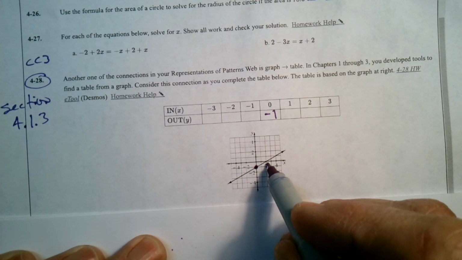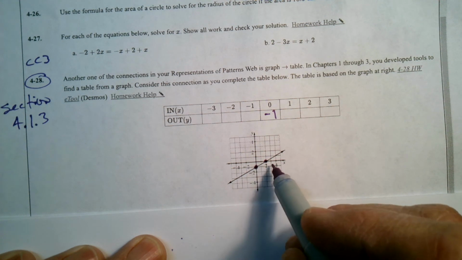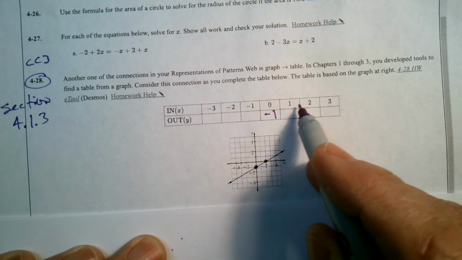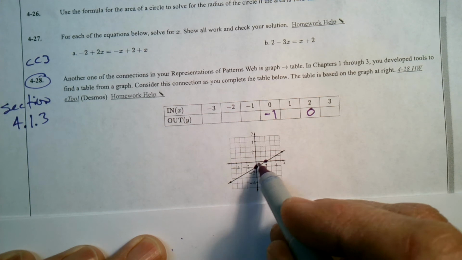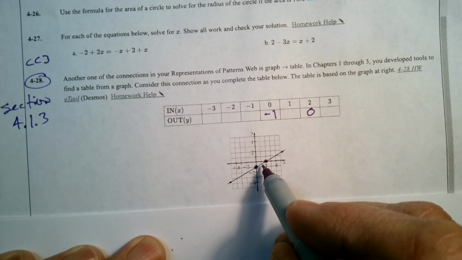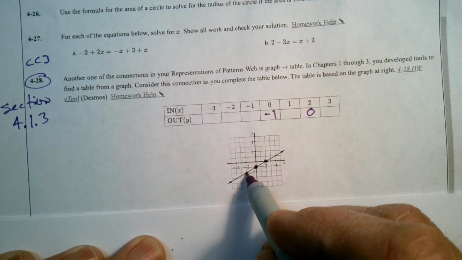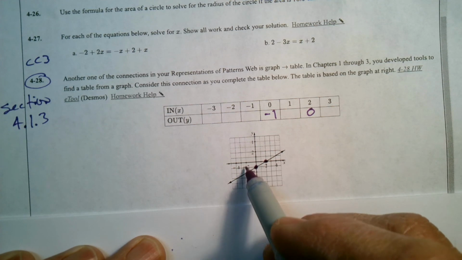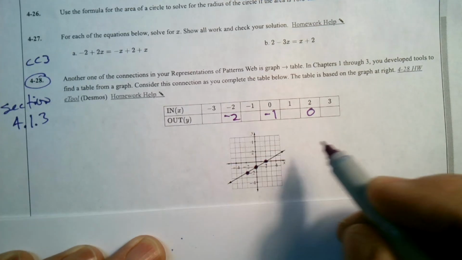Then I can see it also crosses the x-axis right there, at 2. So when x is 2, my input is 2, my output would be 0 for the y. X is 2, y is 0. Let's see if I can find another nice point it crosses. It looks like that one right there is a really nice point. What is that one? The x is -2 and the y is -2. So -2, -2.